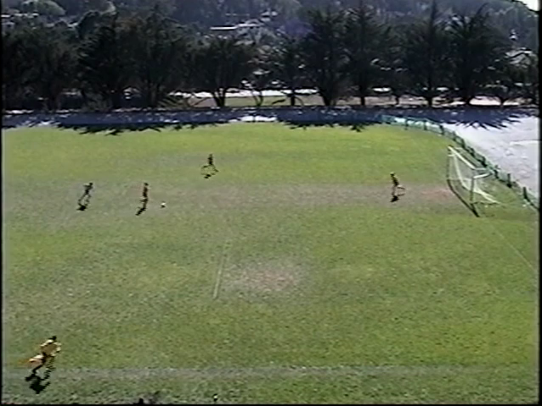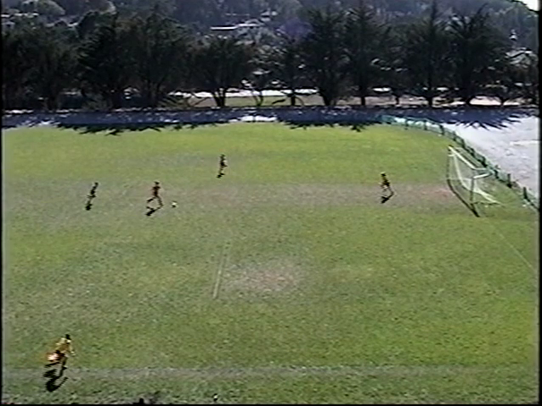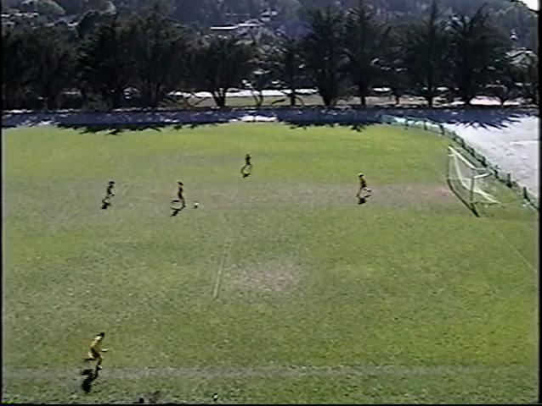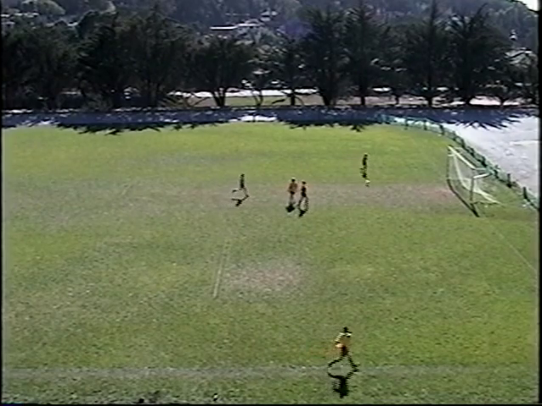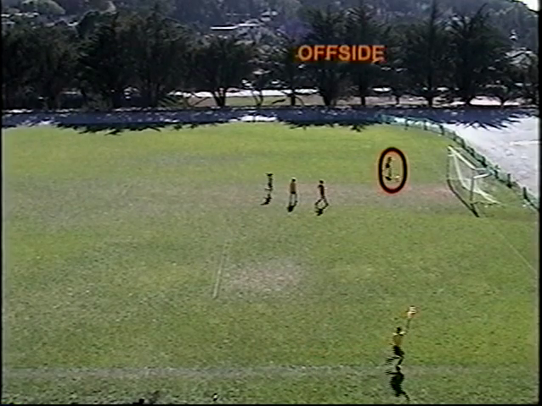The third situation is slightly different. It starts out the same, with the second attacker moving into an offside position ahead of the ball. However, when challenged, the attacker with the ball passes to the teammate in offside position. So there is clearly an offside infraction.